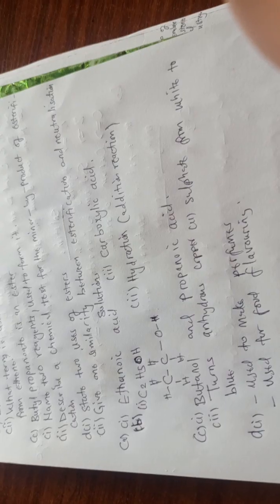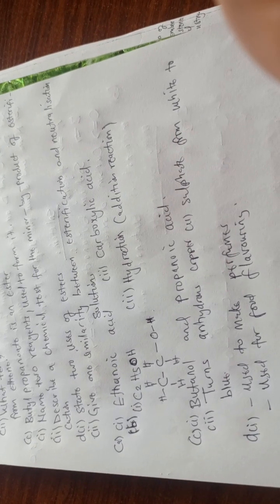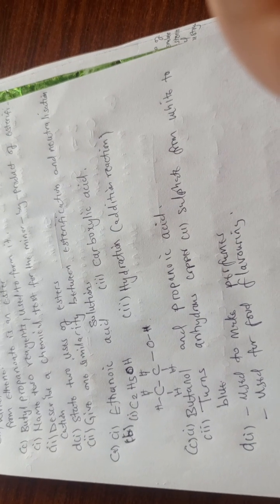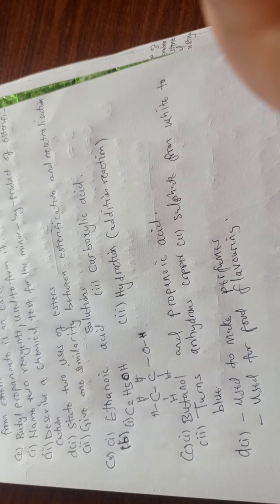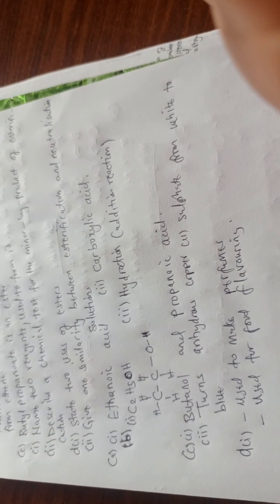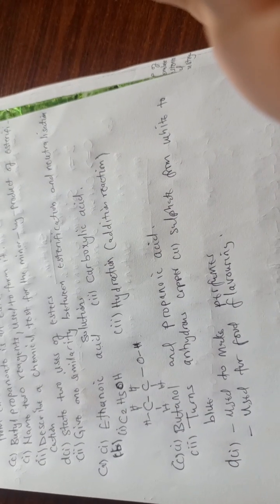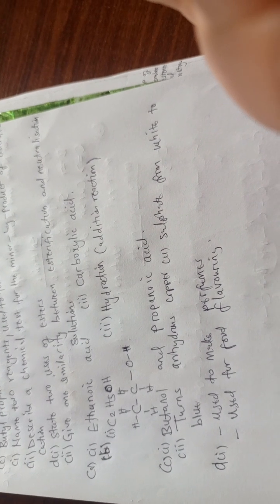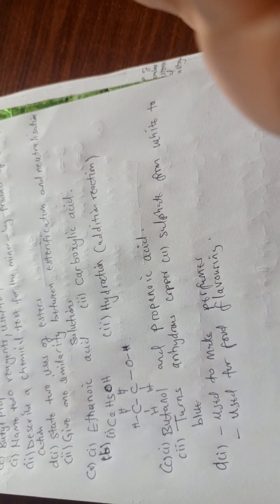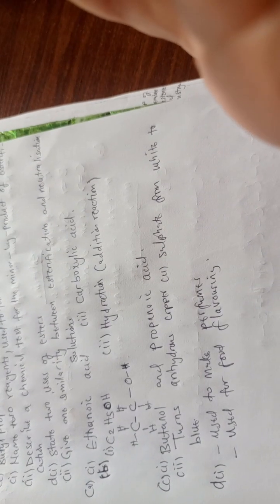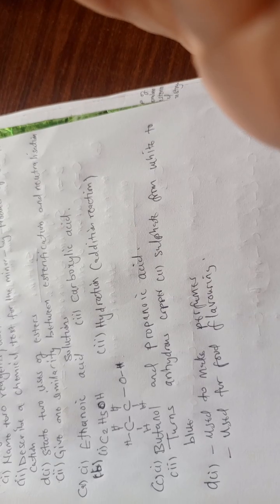Last question. Give one similarity between esterification and neutralization. Esterification is the process whereby an alcohol reacts with a carboxylic acid to form an ester and water. Neutralization is the process whereby an acid reacts with a base to form salt and water.